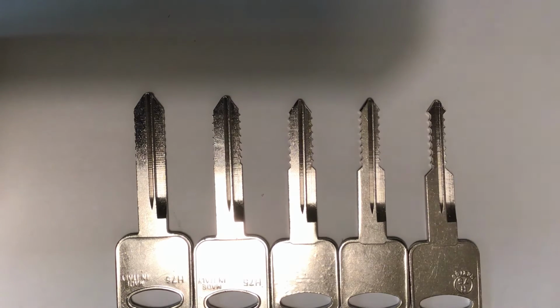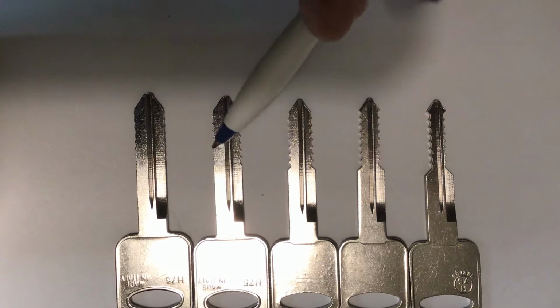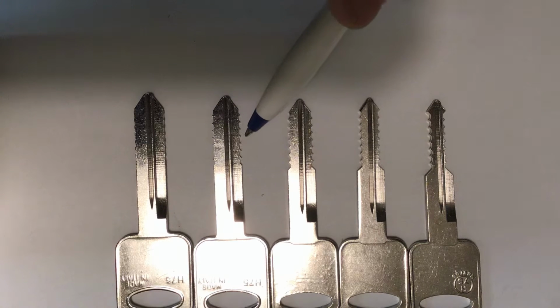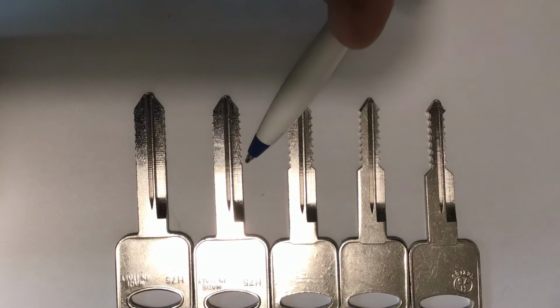What do we have here today? So, we have a set of keys, 4 keys. Remember that each make has a number of cuts, as we can see here: 1, 2, 3, 4, 5, 6, 7, 8.